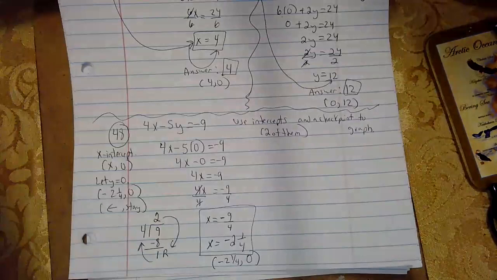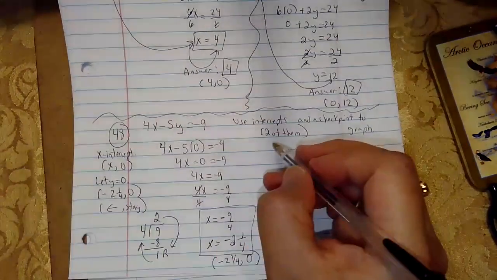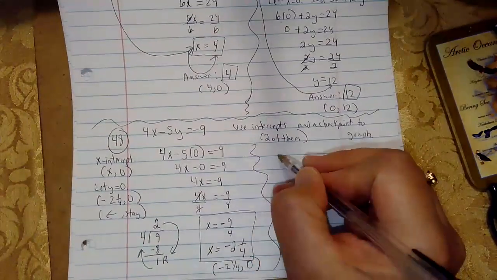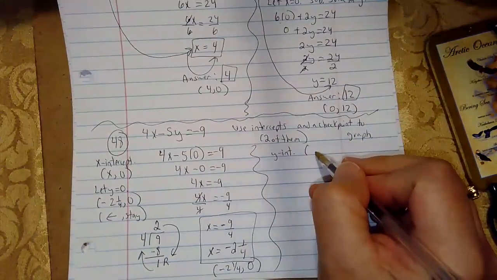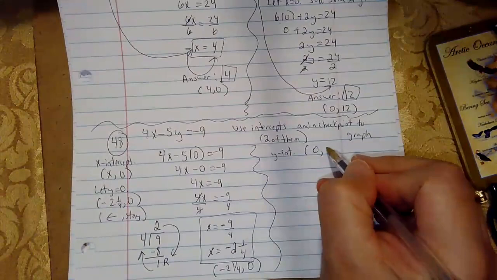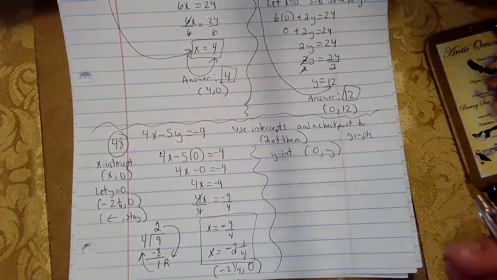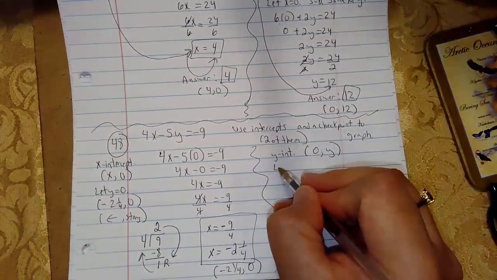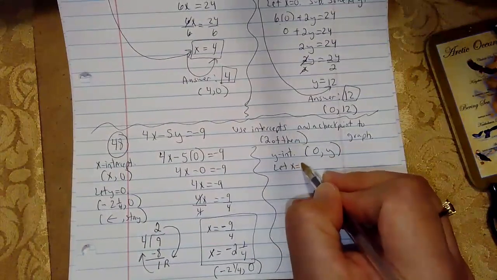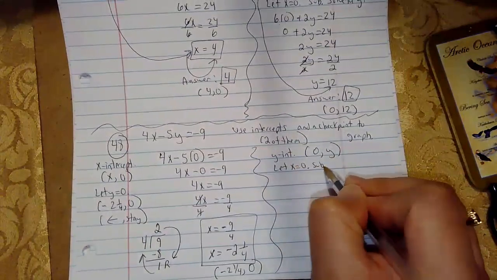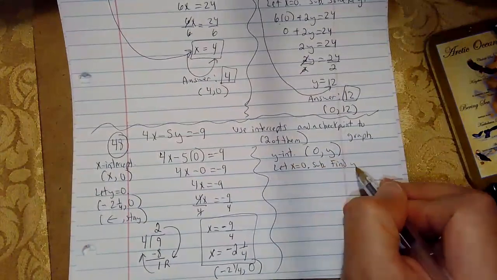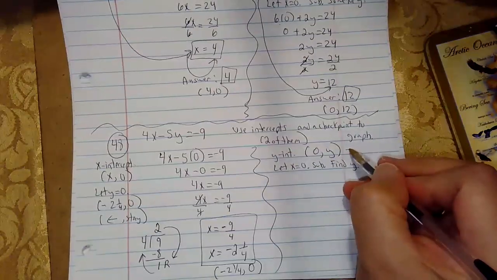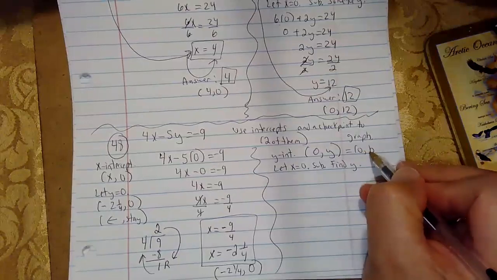Okay, now I'm going to find the y-intercept. So you're trying to find out what y is. So you let x be 0, you try to find out what y is. Here you let x equal 0 and you sub, and you've got to find y. And they like to use the format (0, b) for this one.